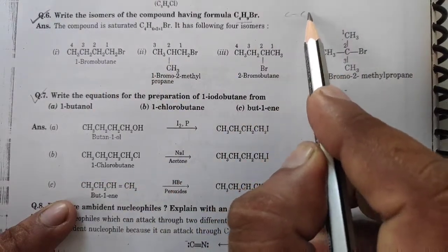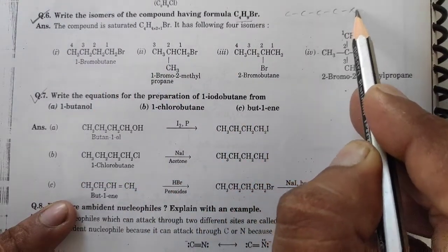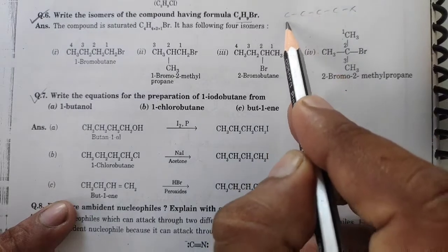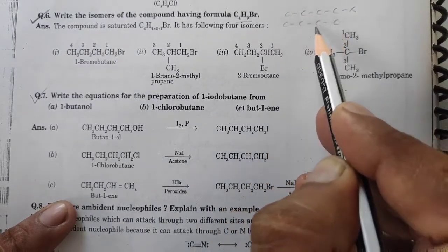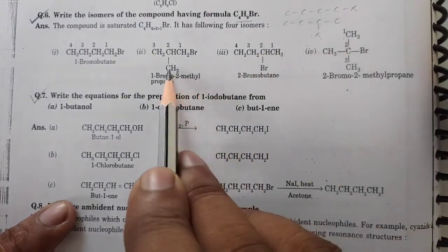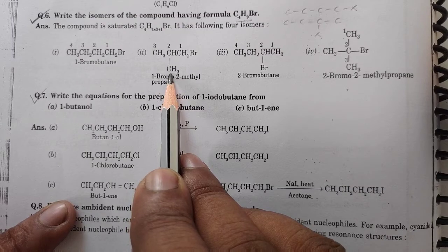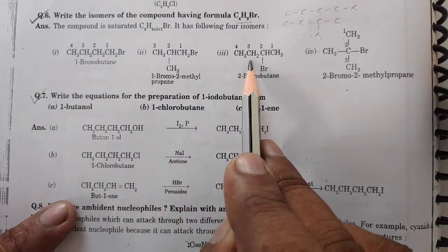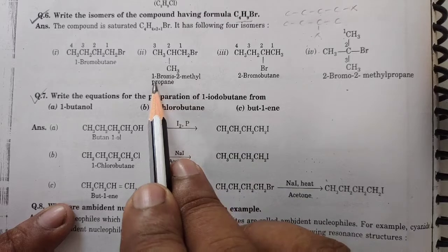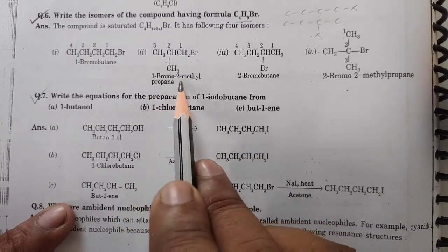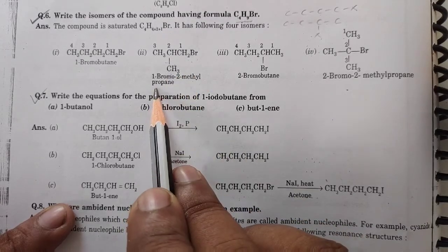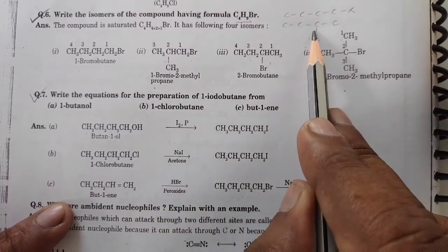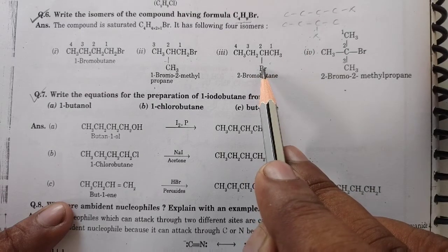You can write the carbon in a straight chain with the halogen at the first position or at the second position.